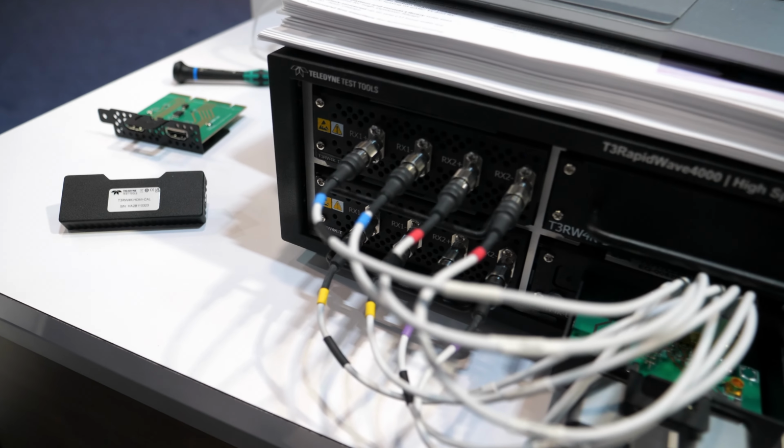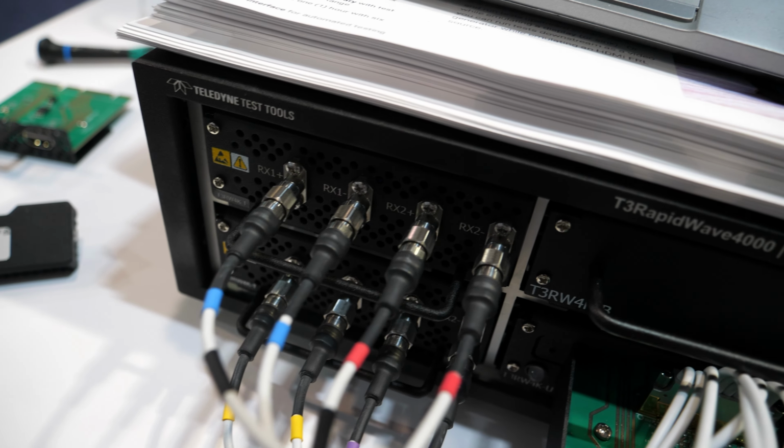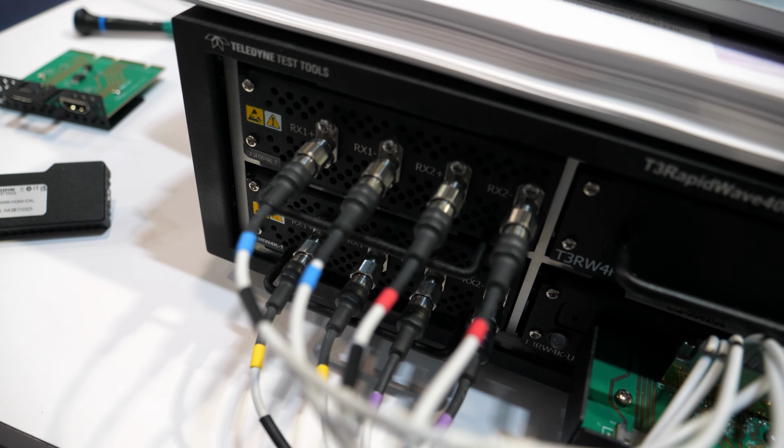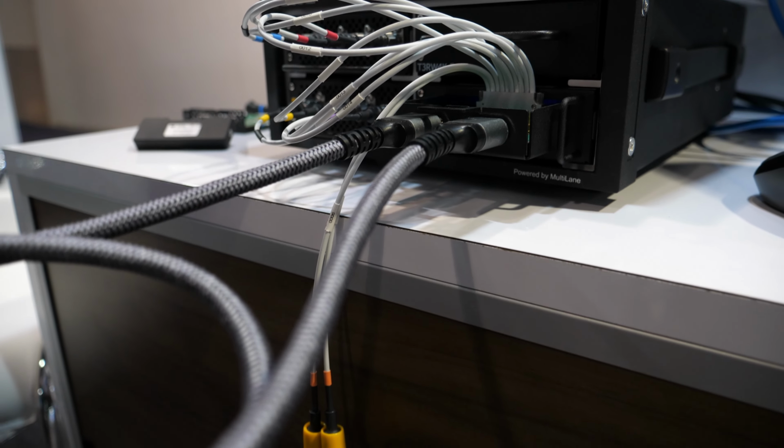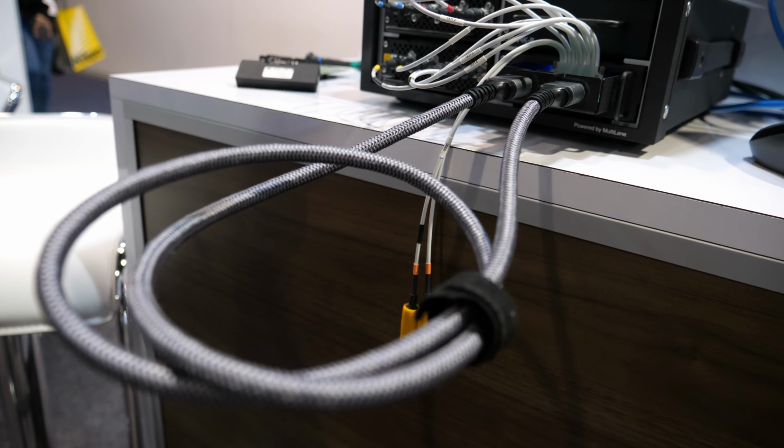This is for physical layer. So basically it is a system that very quickly can allow you to define the quality from the physical layer point of view of the HDMI cable.